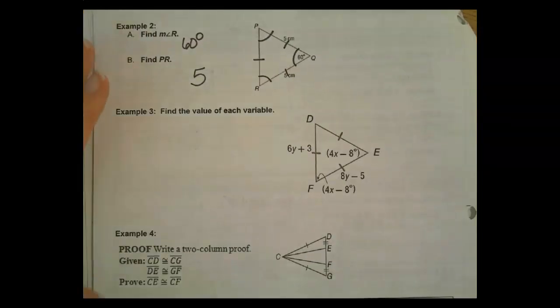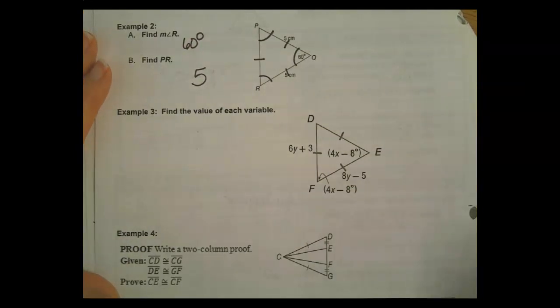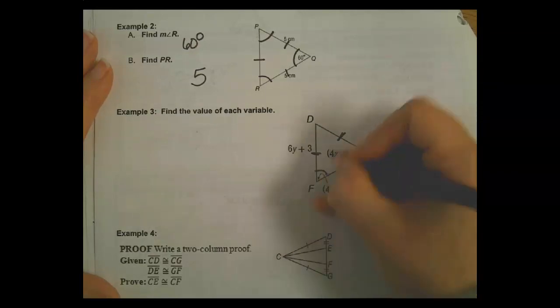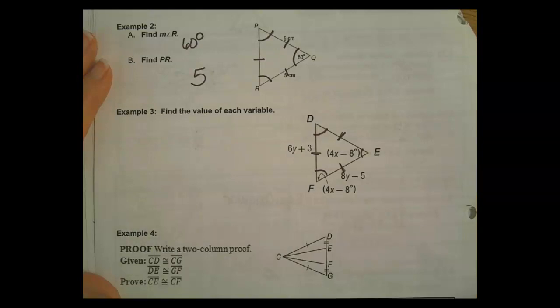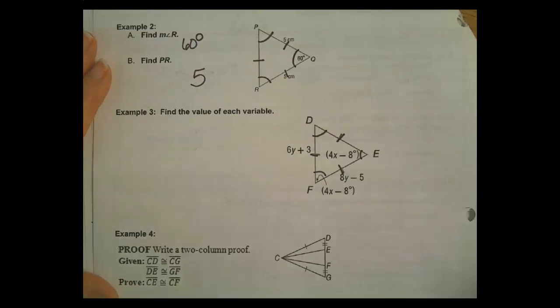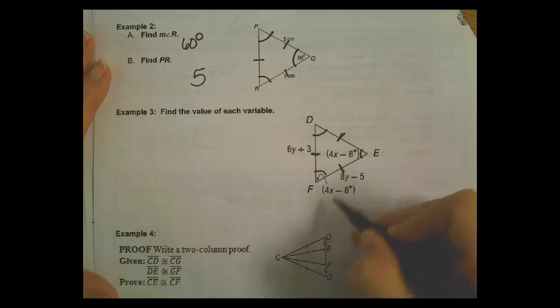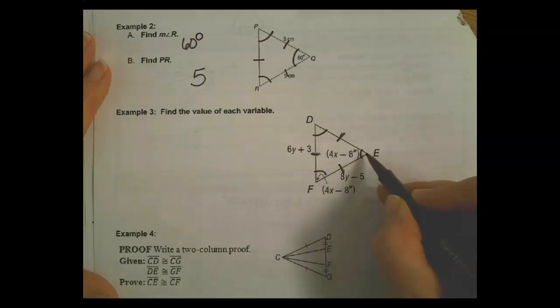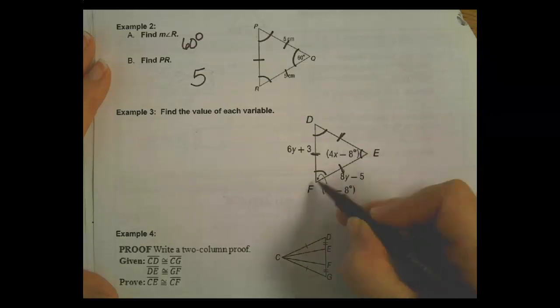Okay, find the value of each variable. This is stuff that you're going to do. It says all of these are equal, that means all these angles are equal to each other, and then all the sides are equal to each other. So should we do an angle? These two together are 60. So we know that this plus this equals 60. This has to be 60. So that's 120. We could add those up to be 120 together, or just one of them equal to 60. That seems easier.